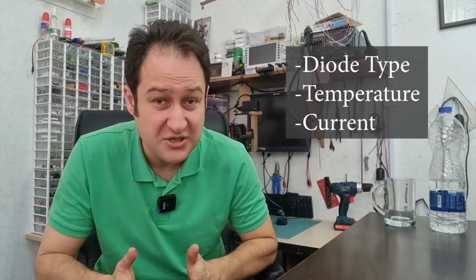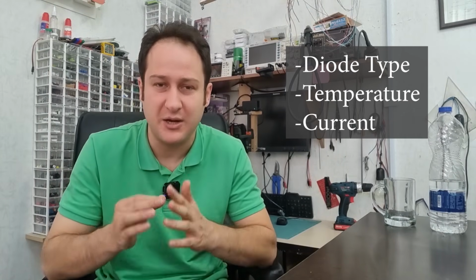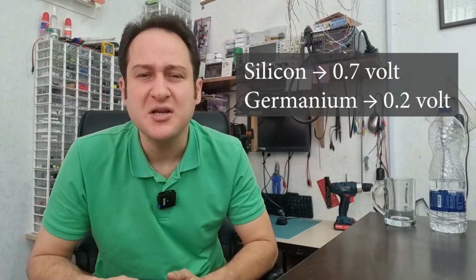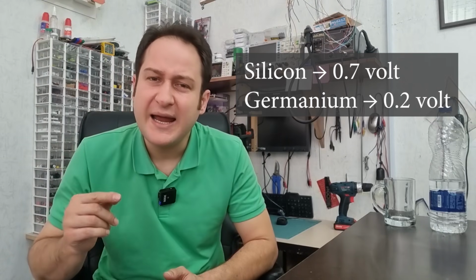It depends on the diode type, ambient temperature, and current flowing through the diode. But the impact of ambient temperature and current is ignorable in many cases. Because of that, we consider diode type only. Diodes usually are made of silicon or germanium. Silicon diodes drop voltage around 0.7 volt and germanium or Schottky diodes drop lower, around 0.2 volts.